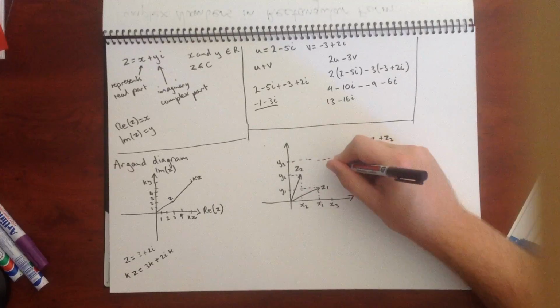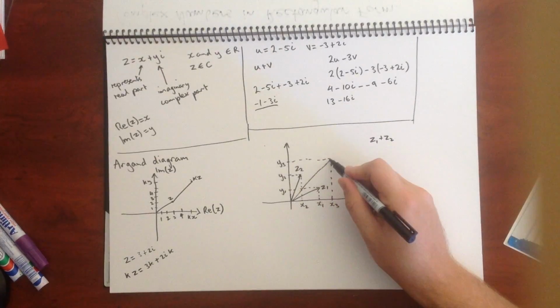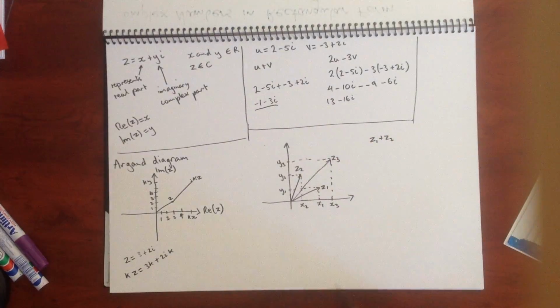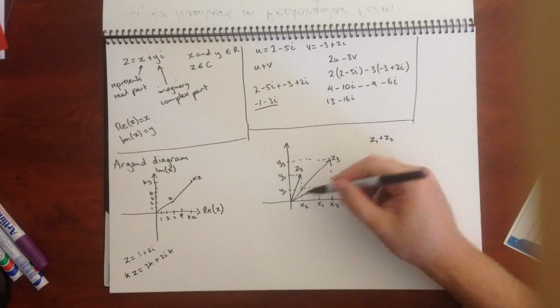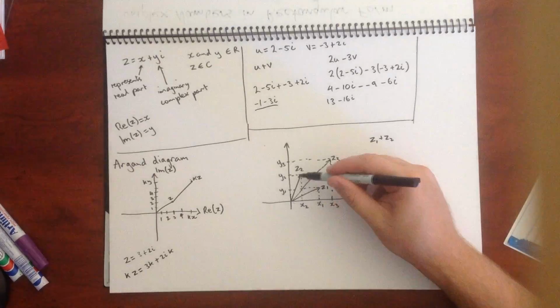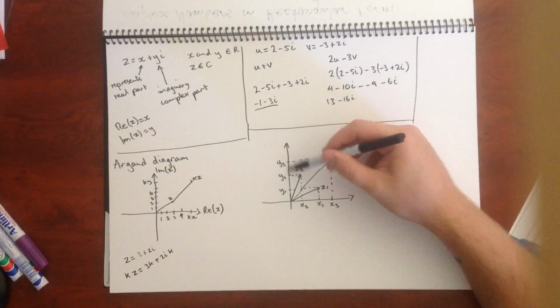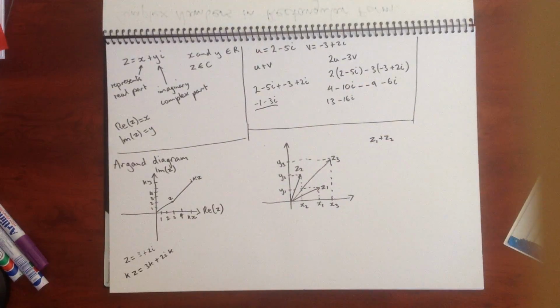If we track across and down, then up here is going to be our z3. So what we've really done is broken down our two z values into a horizontal and vertical component each. We've added our horizontal components together, we've added our vertical components together, and we end up getting our overall new value.